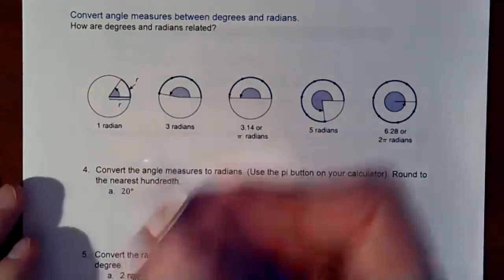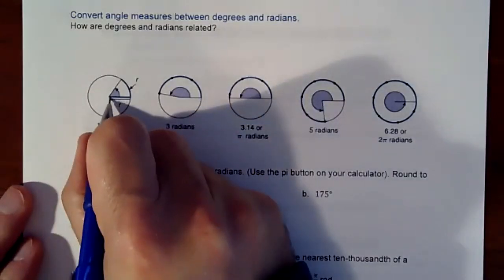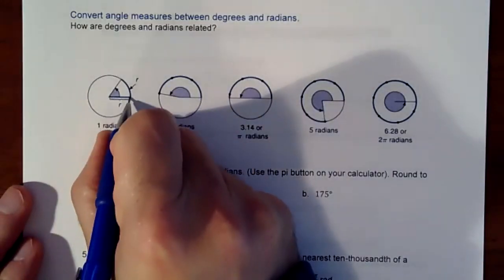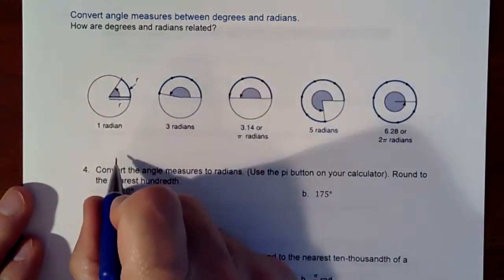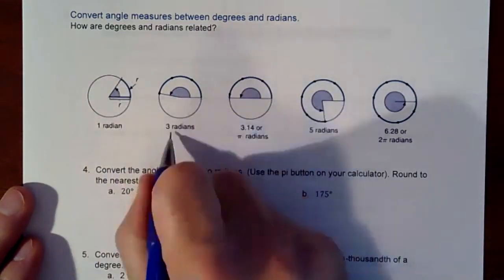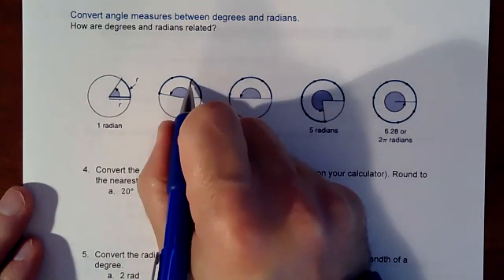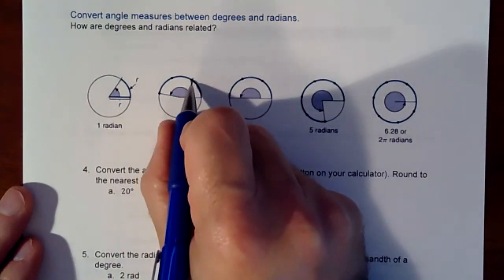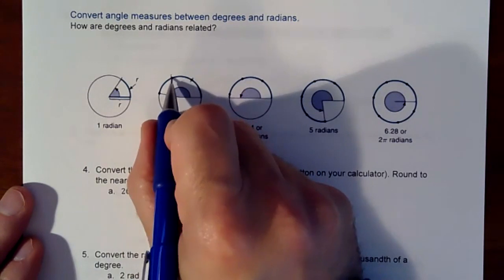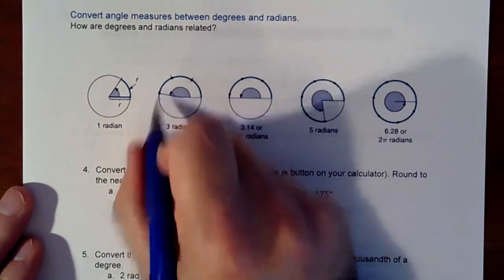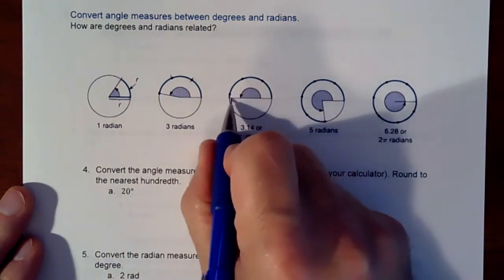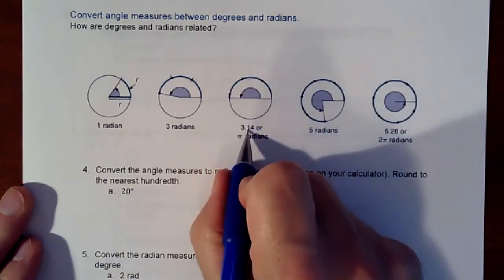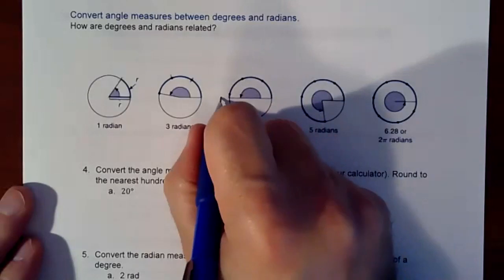Okay, so here's the idea. 1 radian is literally you take a radius, that length, and you lay it on the circle. And so if you kept doing that, 3 radians would be 1 length wrapped around the circumference, and then a second one wrapped around the circumference, and then a third one wrapped around. And if you kept on doing that, first they wanted to show you that the halfway point is pi.